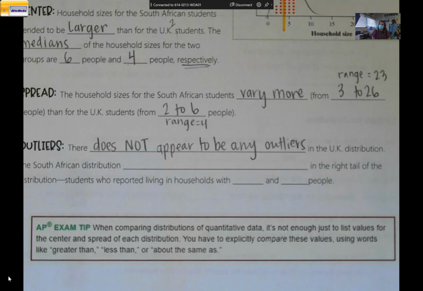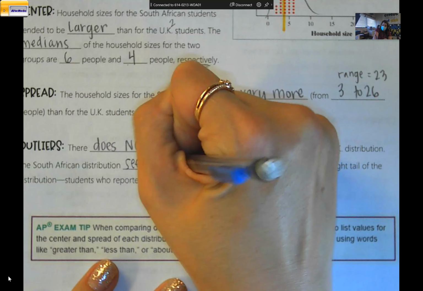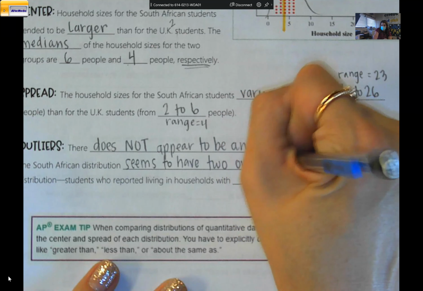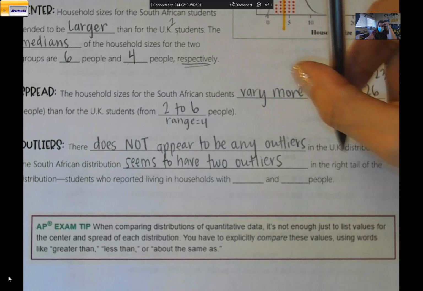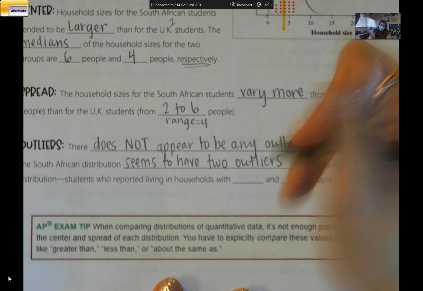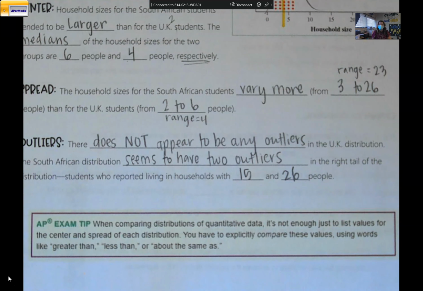The South African distribution, and this is from the book, so they say seems to have 2 outliers. The South African distribution seems to have 2 outliers in the right tail of the distribution. Students who reported living in households with 15 and 26 people would be the outliers. I'm not sure that 15 is an outlier, but I'm sure 26 is.